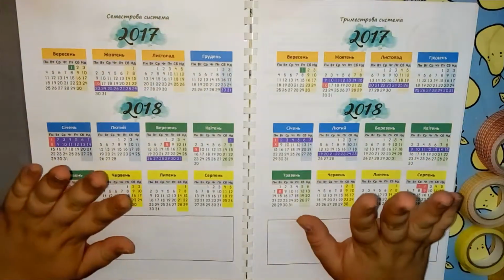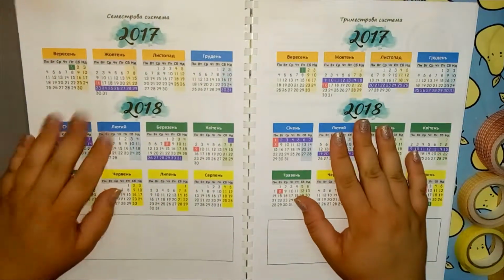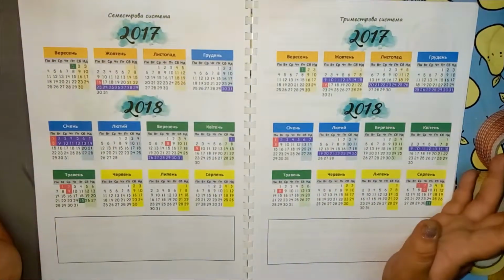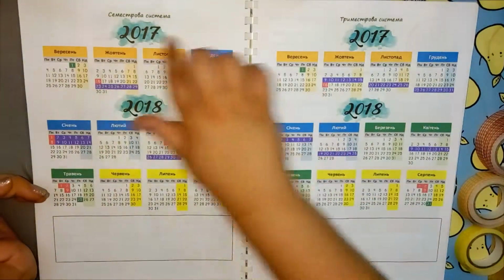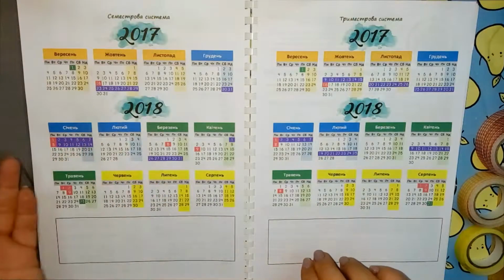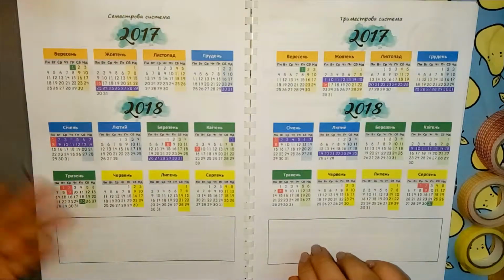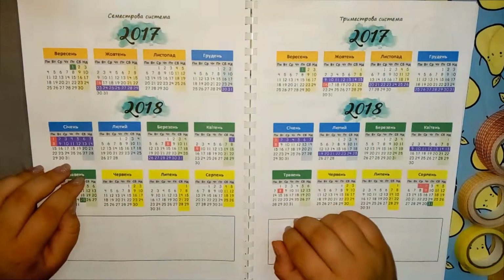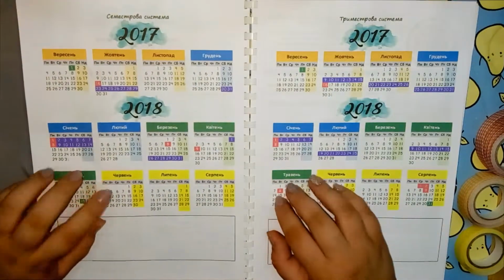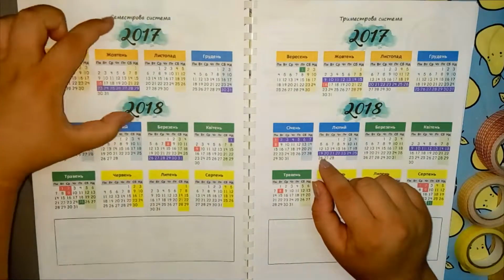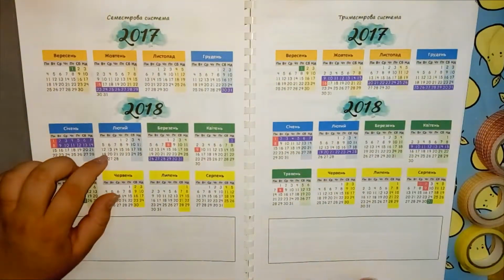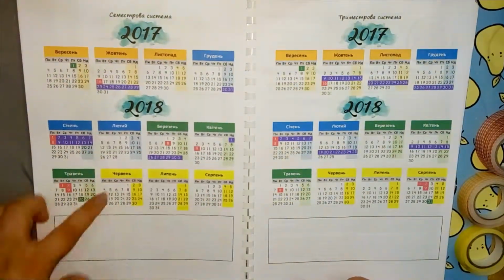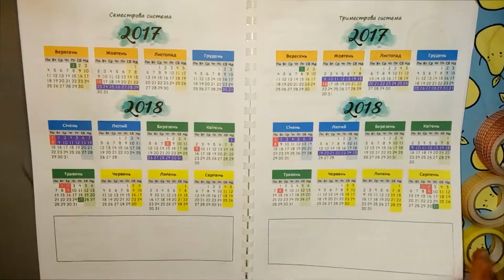So I decided to stick two calendars for one system and another, and then I will just use one of them for my personal issues, or put some holidays in them, I don't know. And actually, I didn't design this page, I just put some cute labels, but this one is given by the headmaster of the school.